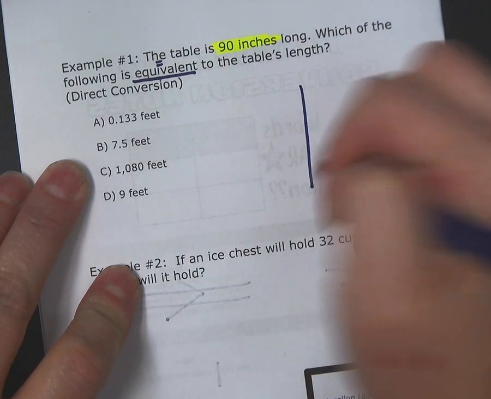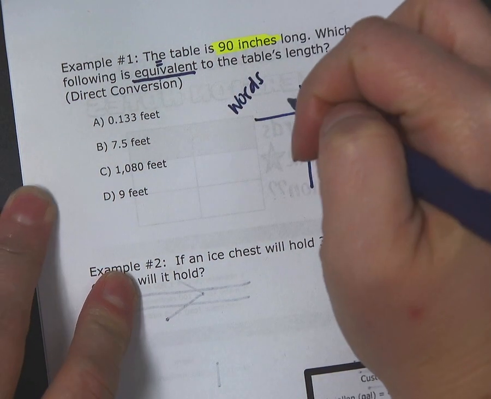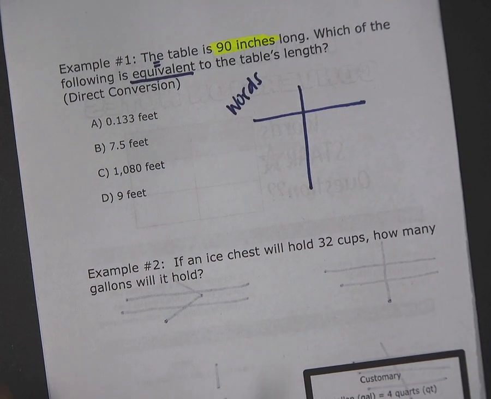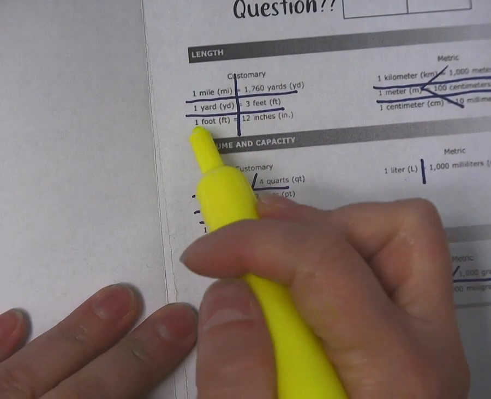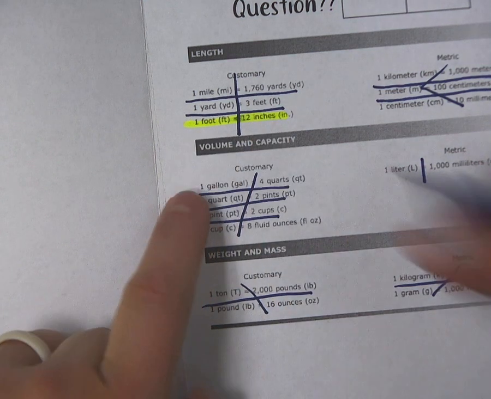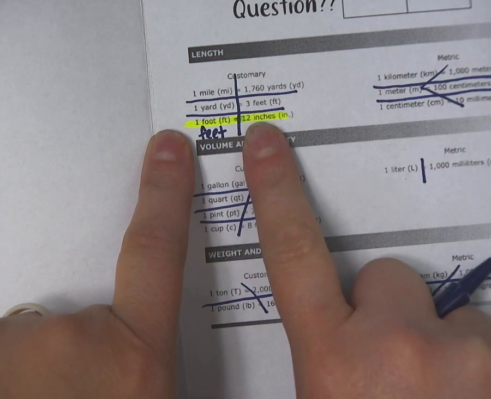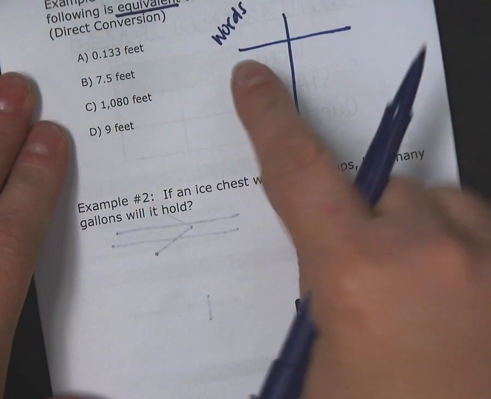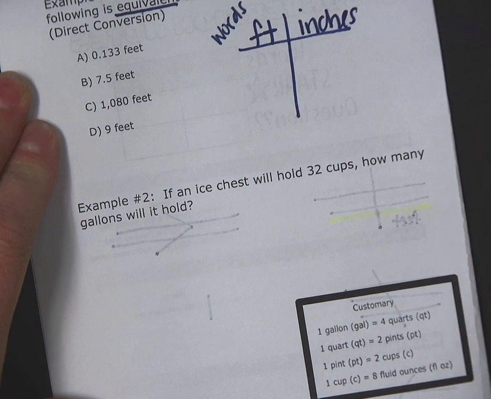So I'm going to create my table. Remember, the top of my table are my words. I have feet and inches. When you look at your STAAR chart, you want to go in the same order. I'm going to look through my STAAR chart and find feet and inches. There's feet and inches. Notice that foot is the same as feet. Guys, foot and feet are the same thing. So 1 foot is 12 inches. Feet are on the left, inches are on the right. Remember, order matters. So in our table, we're going to put feet on the left and inches on the right.